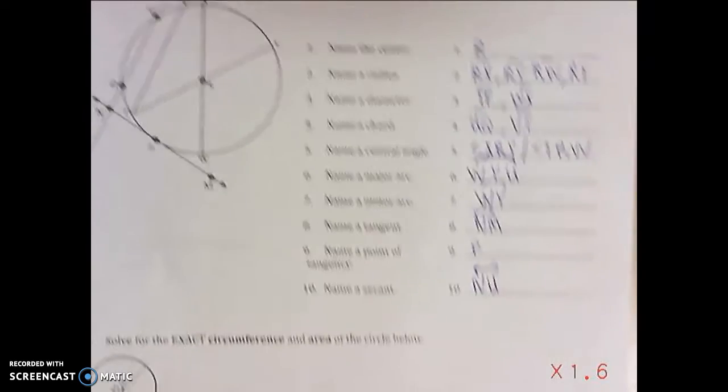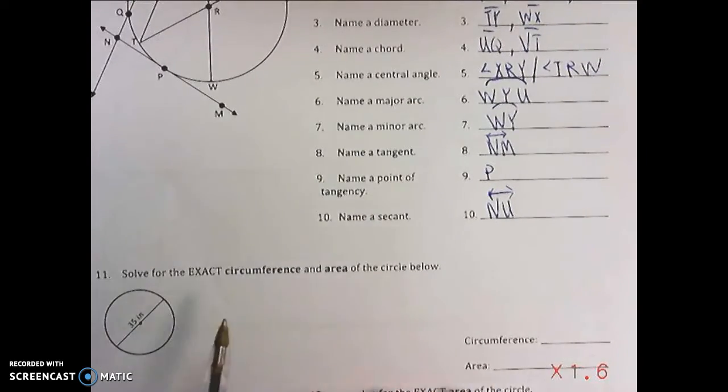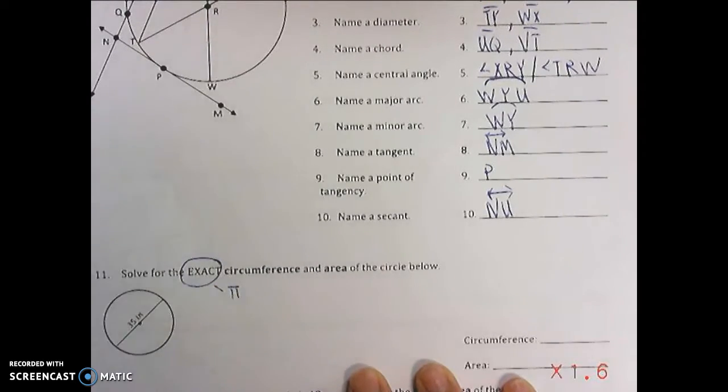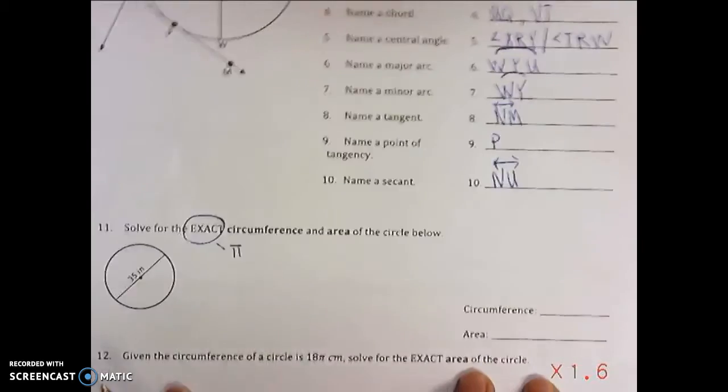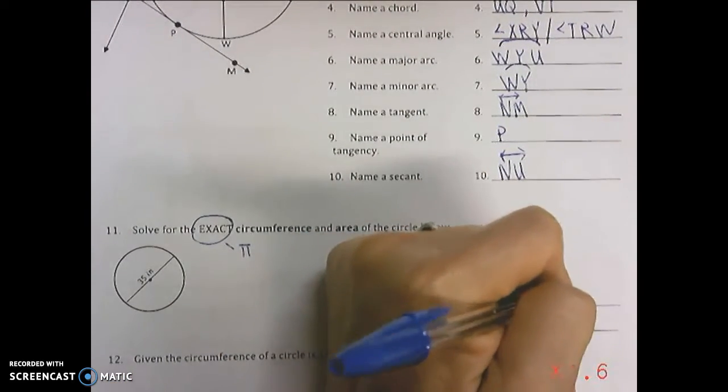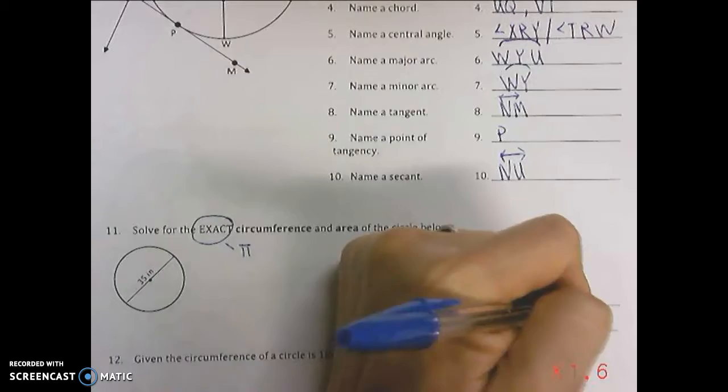Okay, so moving along. Find the exact circumference and area. Well, I know my diameter's 35 inches, and exact, that's basically like leaving it in terms of pi. So my circumference is 35 pi.